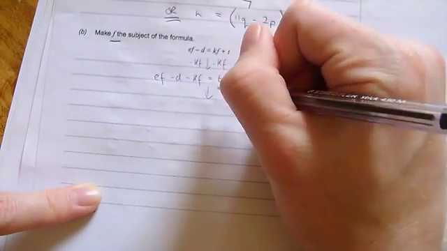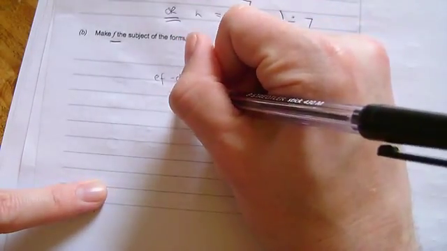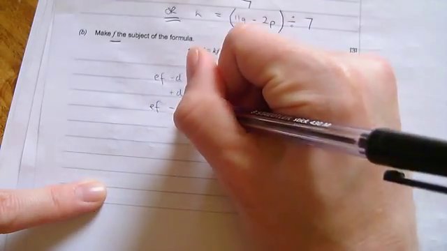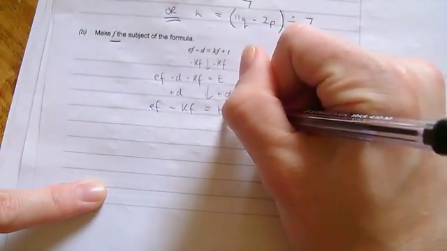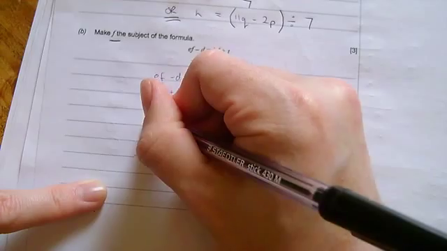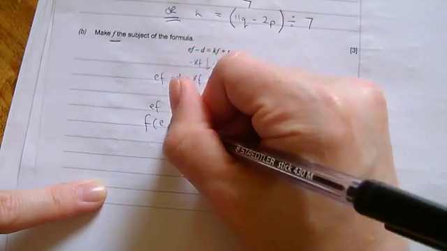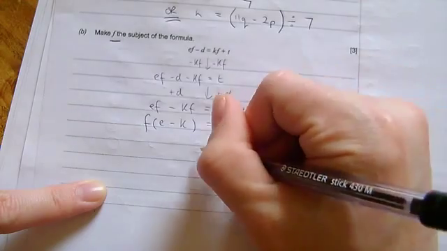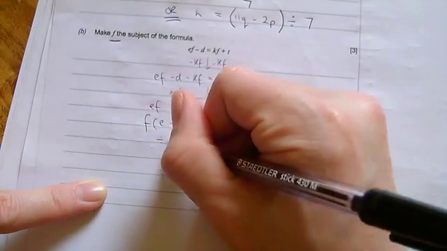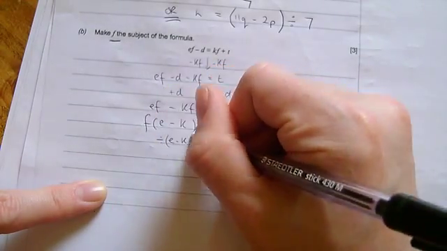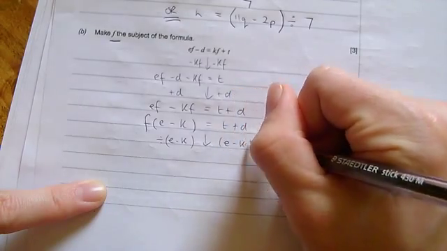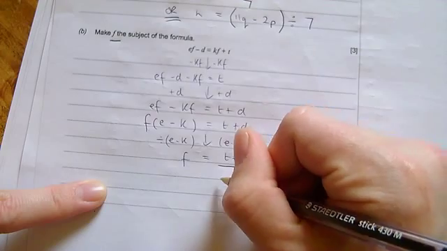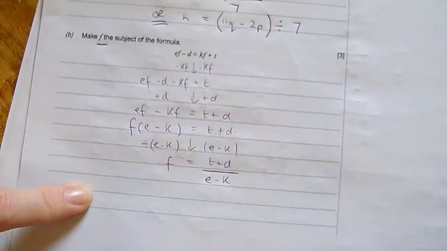I'm now going to start trying to get the F's on its own, so I'm going to get rid of this minus D and I'm going to add D to each side. So that gives me EF minus KF equals T plus D. I'm now going to factorise to get F outside the bracket on its own and get T plus D there. And now I'm going to divide both sides by this E minus K. And that will give me finally T plus D over the E minus K.